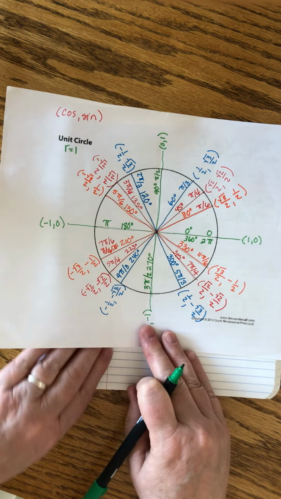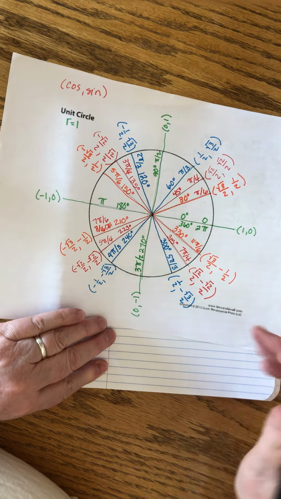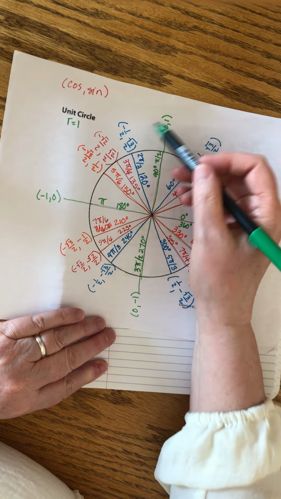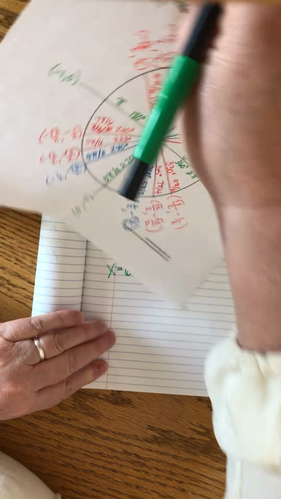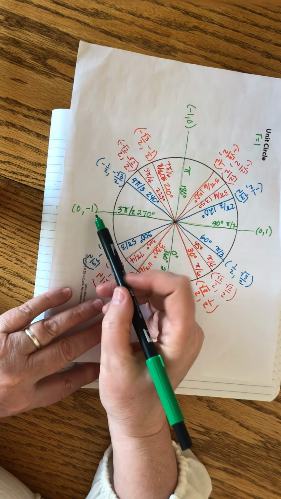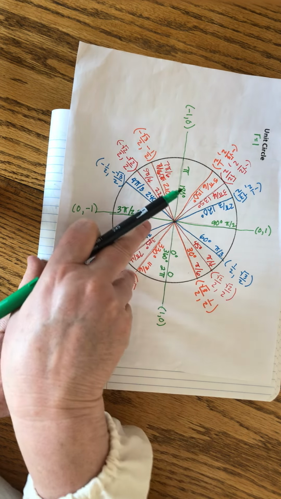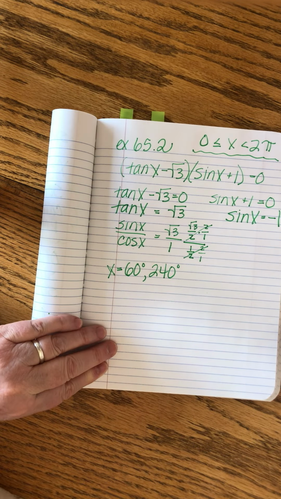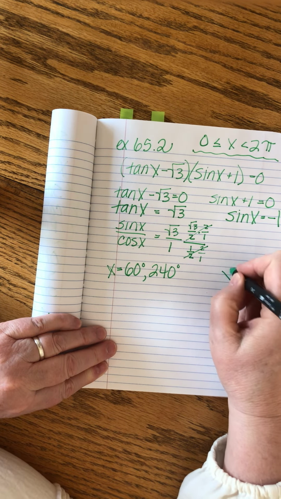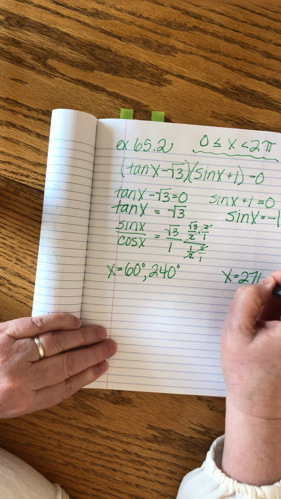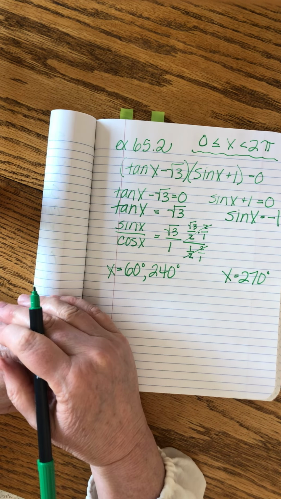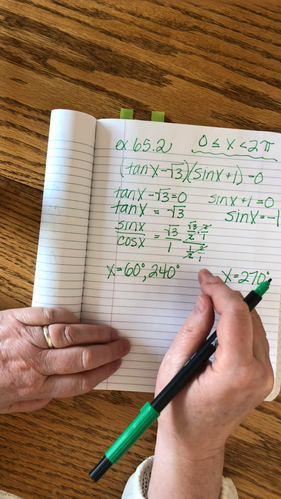That sounds quadrantal to me, doesn't it? Sine is 0, 1, 0. Oh, here it is. Let me turn it so you can see it. Sine is the second number. Sine is -1 at 270 degrees. So that sounds good.